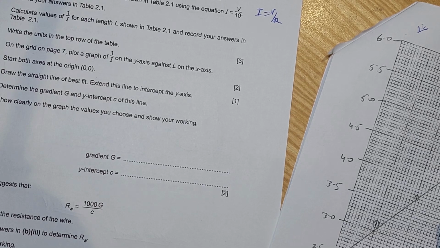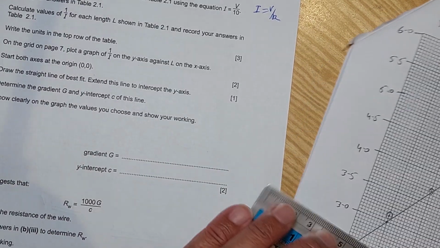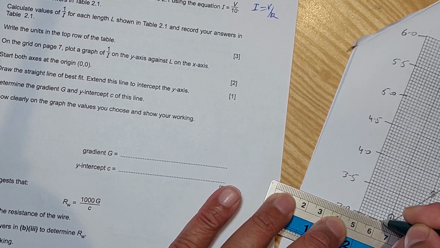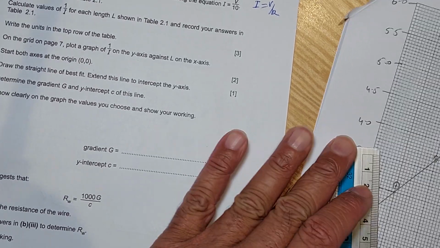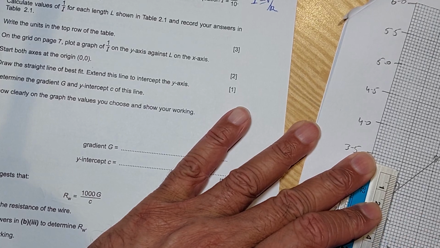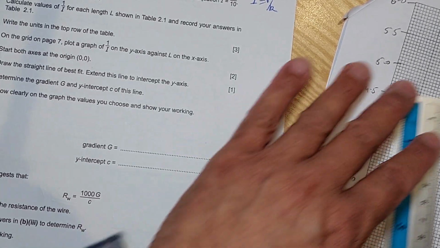So let's choose this one. Make sure you indicate what numbers you're using, because they don't have to be from the table. And then you show these markings on the graph. Use a sharp pencil; get yourself a mechanical pencil to do that.